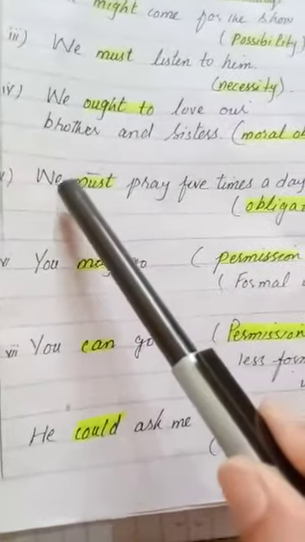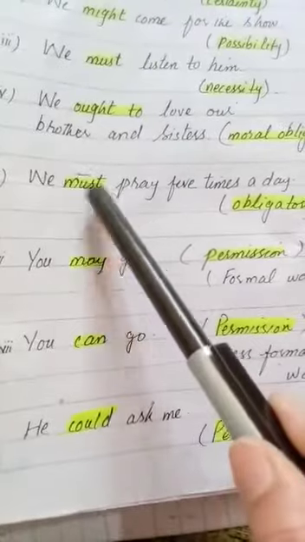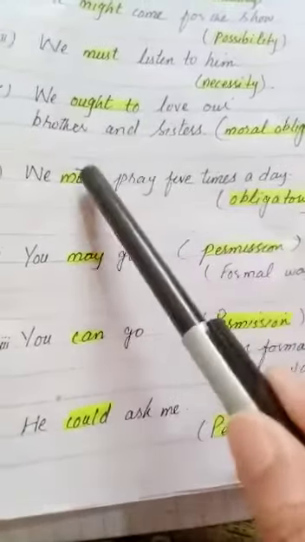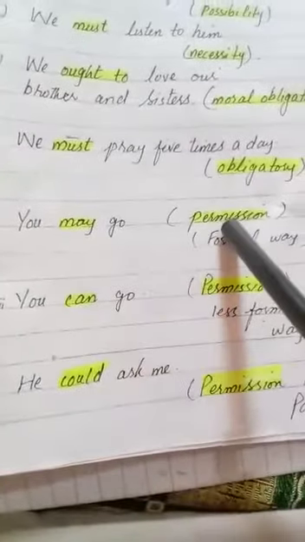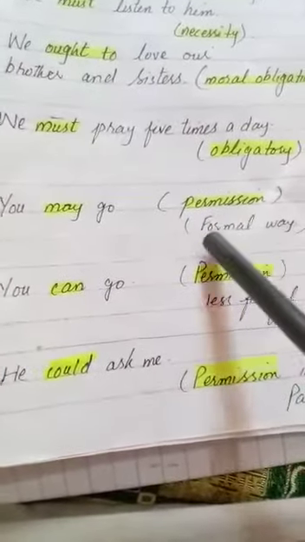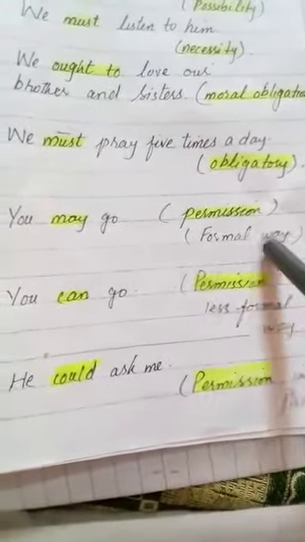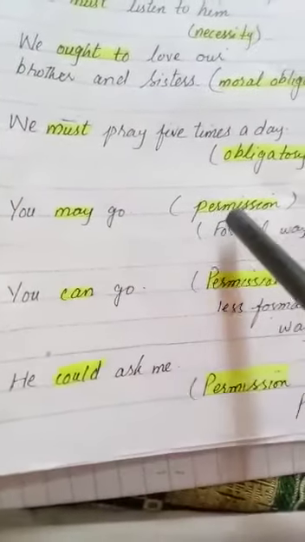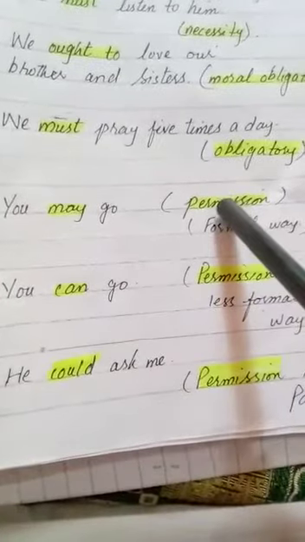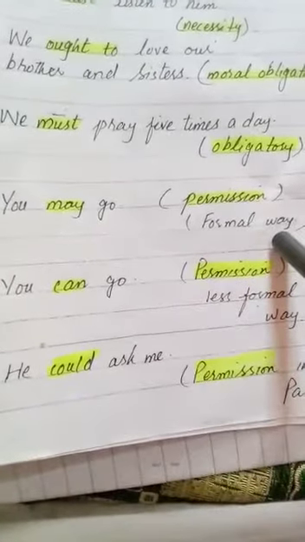This is obligation, giving the sense of obligation. We must pray 5 times a day. So this is a modal auxiliary verb. You may go. This is permission, but this is the formal way of permission. You may go. May is a modal auxiliary verb, and this may is indicating permission. And which permission? Formal permission.